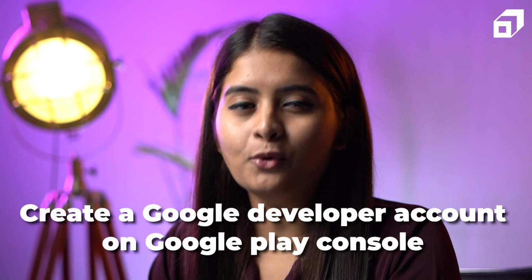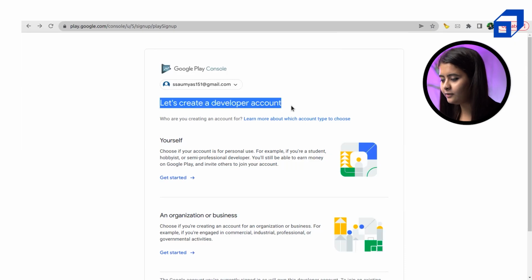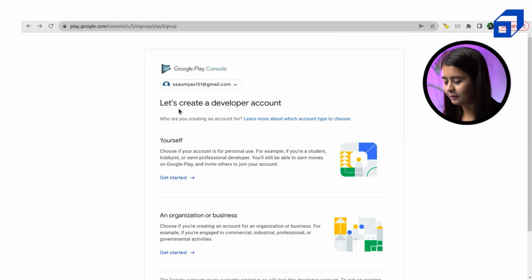So the very first thing is you should have a Google developer account created on Google Play Console. This is the very first thing that you will need, and we will be understanding how to create one in the demo now. So this is how the page will look when you have to create the developer account. It's a very easy step to follow.